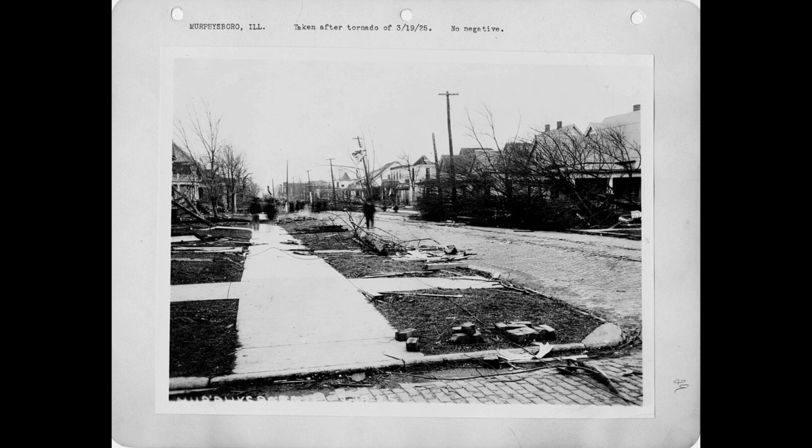Next, the tornado devastated Murphysboro, a bustling coal and railroad town with a population of around 10,000 people. The storm cut a swath nearly a mile wide through the city, leveling entire neighborhoods.